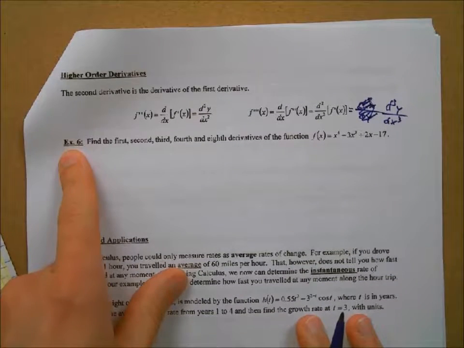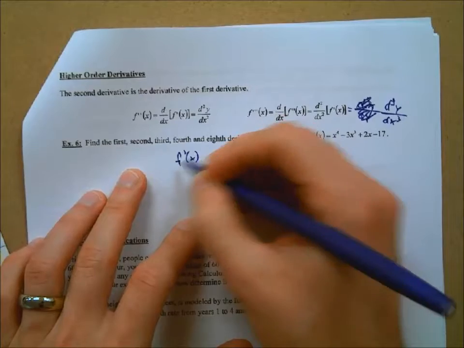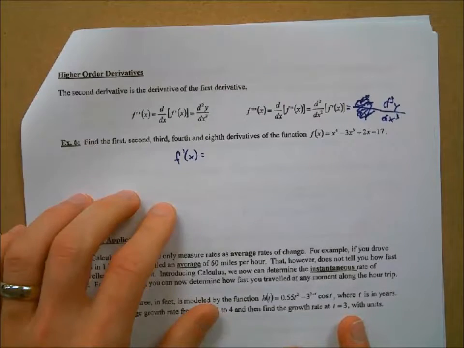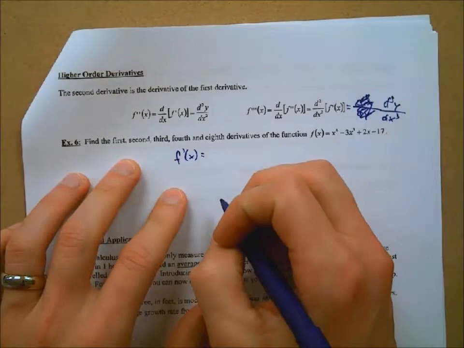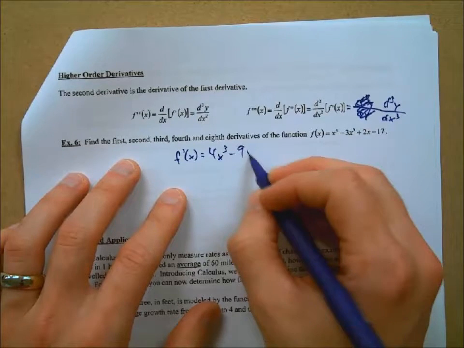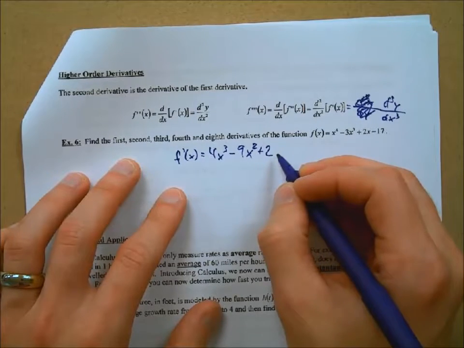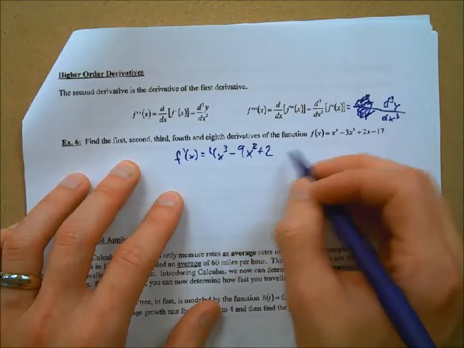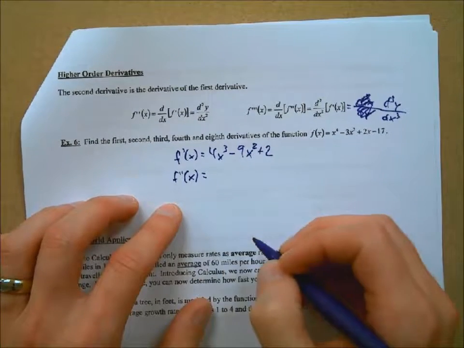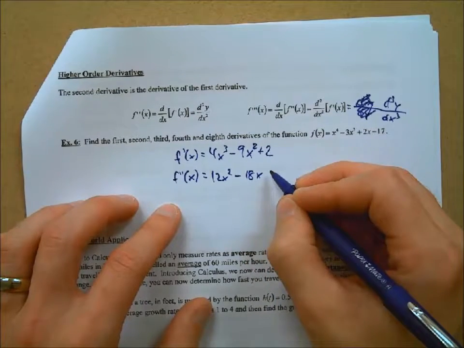So for example 6 here, let's go ahead and find these derivatives. Let's find f prime of x, the first derivative. What would the derivative of f of x be here? 4x to the third minus 9x squared plus 2. That's it. The derivative of negative 17 is 0. You can put a plus 0 if you really wanted to, but no point. There's the first derivative. Now let's do the second derivative, f prime prime: 12x squared minus 18x. That's it. The derivative of 2 is 0.